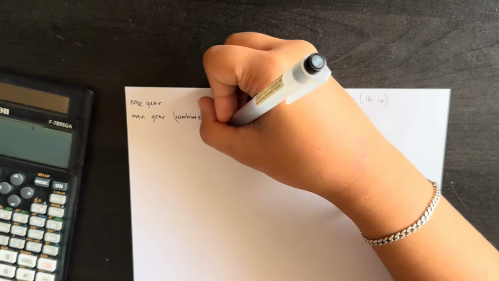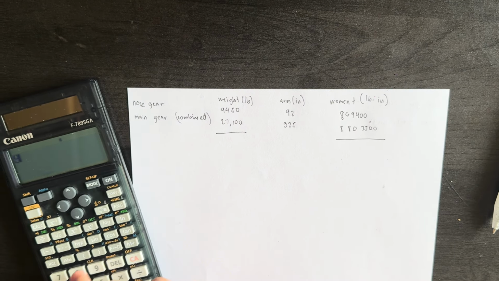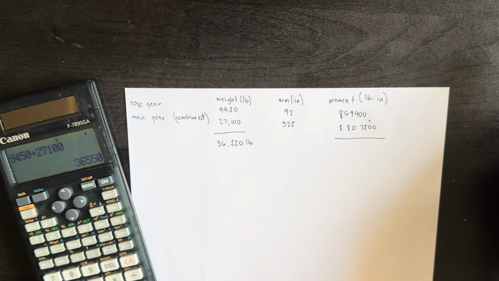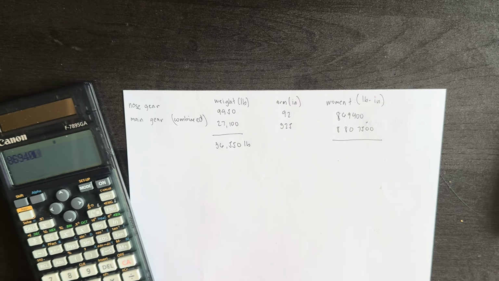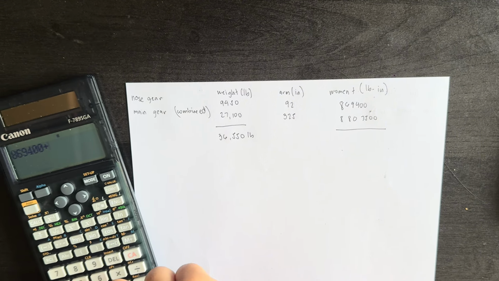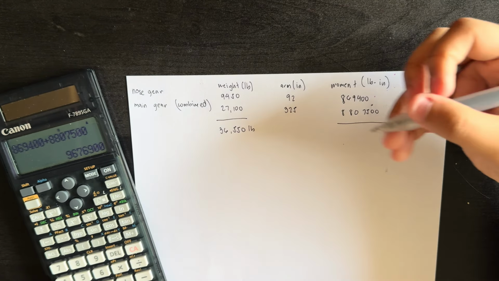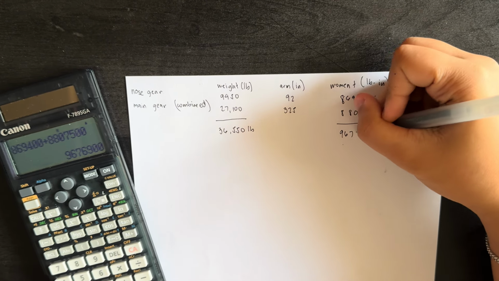We then get the sum of all weights and the sum of all moments. Now, 9,450 plus 27,100 is equal to 36,550. Next, 869,400 plus 8,807,500 is equal to 9,676,900 pound-inches.